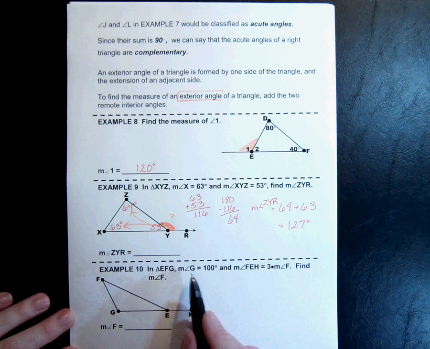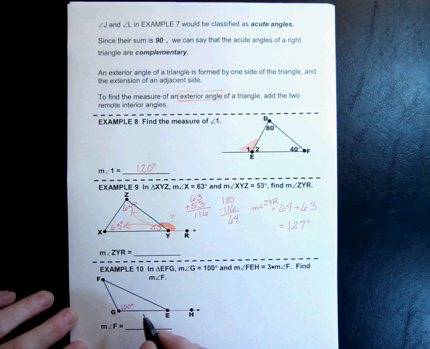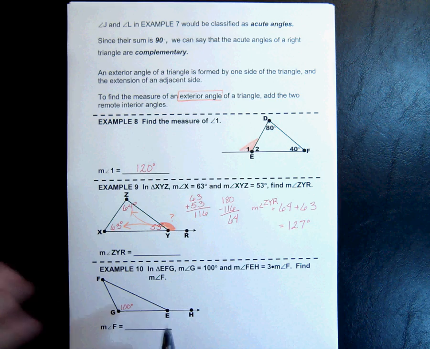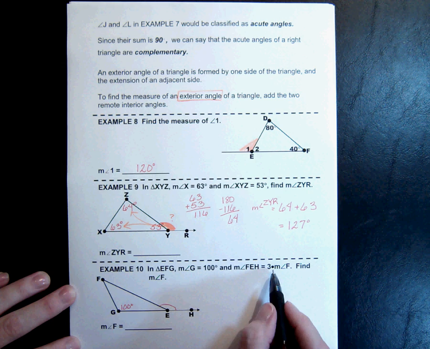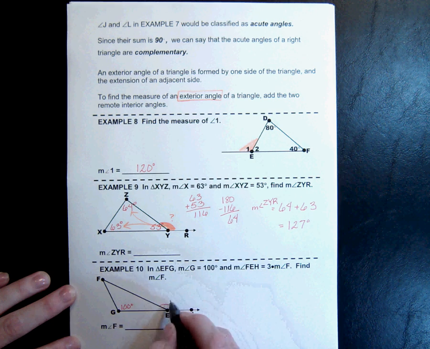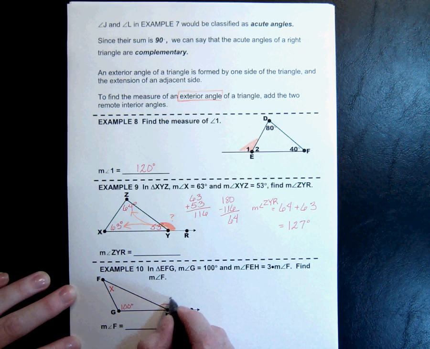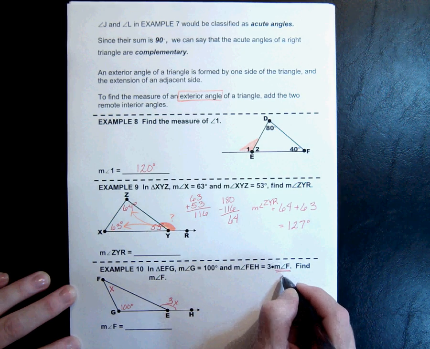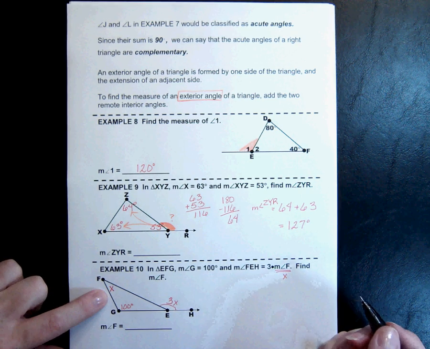Okay, one more. G is 100 degrees. And FEH, this time they actually give you the outside one. And they're telling us that this is 3 times angle F. Well, let's see, we don't know what angle F is, so let's give it a value of an unknown. We don't know what this one is, but we do know that this is 3 times it. You can give it any kind of variable you want, but a lot of times we use X.